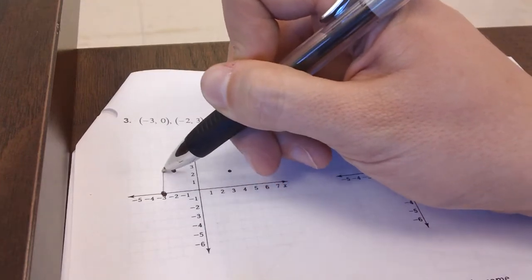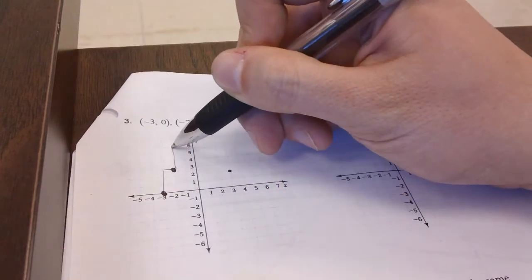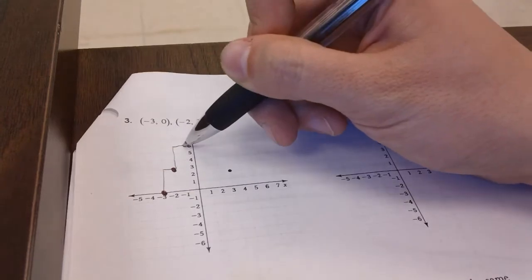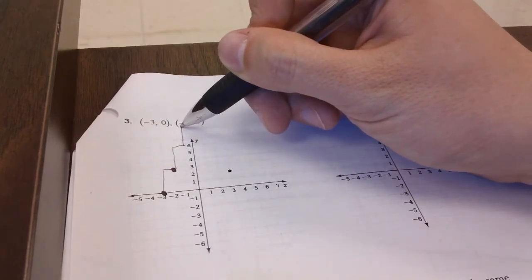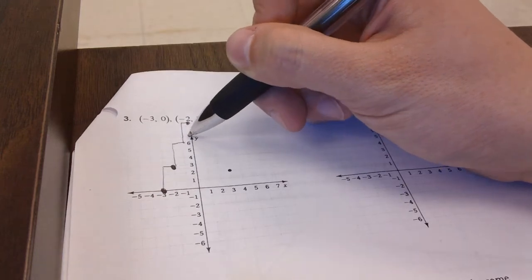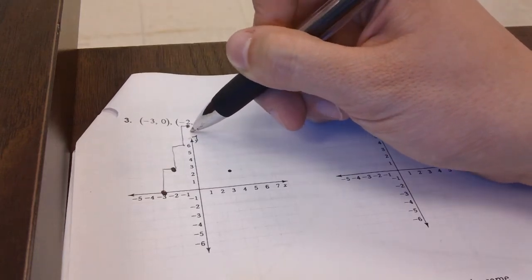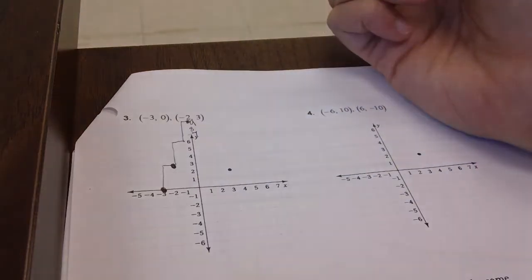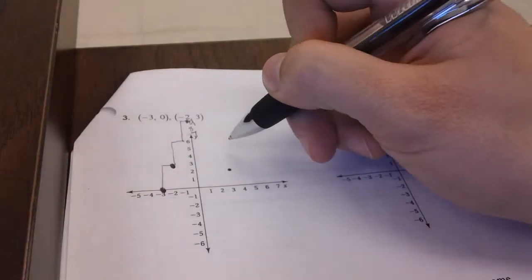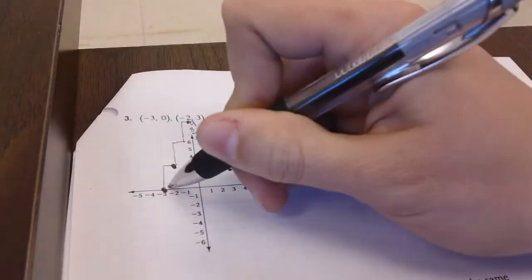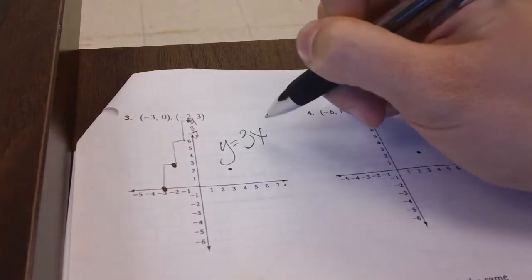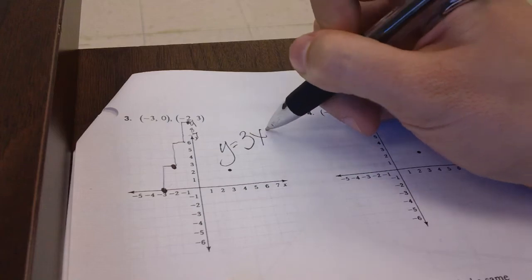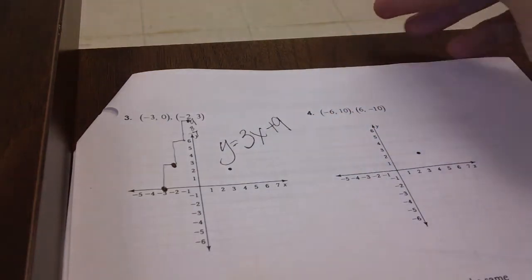I'm going up 3 over 1, up 3 over 1, up 1, 2, 3 over 1. So this would be 7, 8, 9 again. And my slope, I said, was up 3 over 1. So it's 3x plus 9.